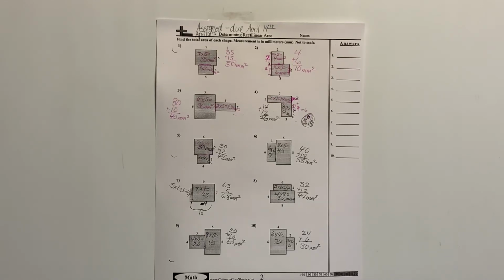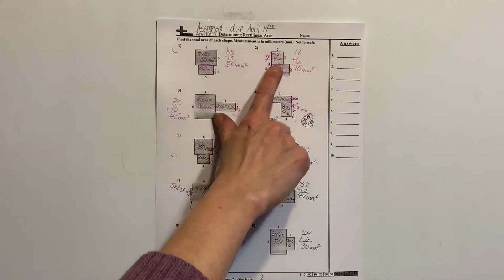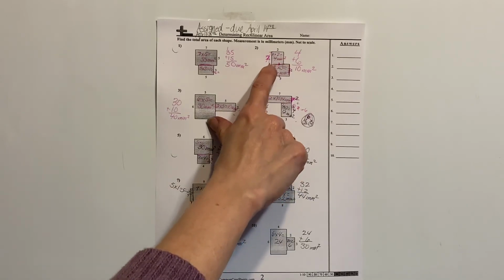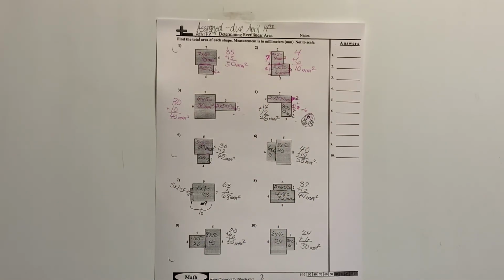All right. So I hope that that helps clear up some confusion. And I want you to remember that if you have to cut one in half, it's no longer this number, okay? That's like saying 4 divided by 2 is 4. Well, we know that's not true.